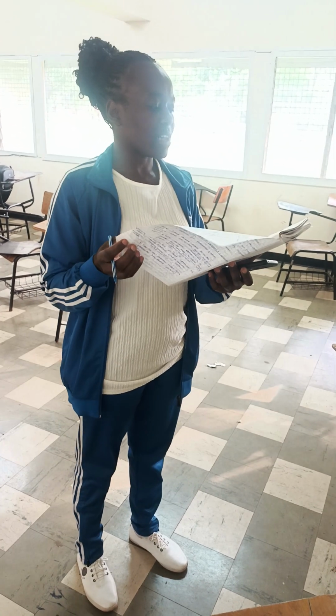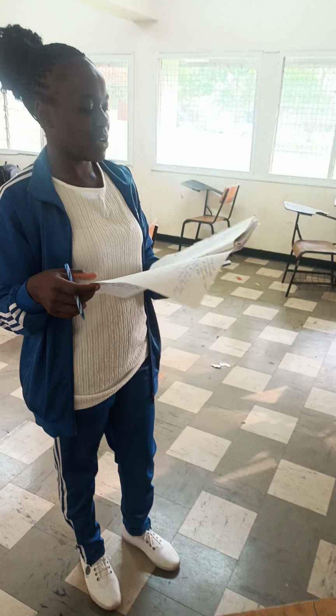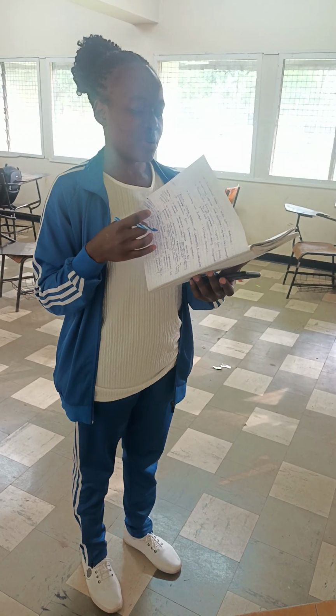So, as my colleague has said, the Ralph Taylor model emphasizes four fundamental questions. The first question is, what educational purpose should the school seek to attain? This question is in relation to the first element of a curriculum, which is the objective.